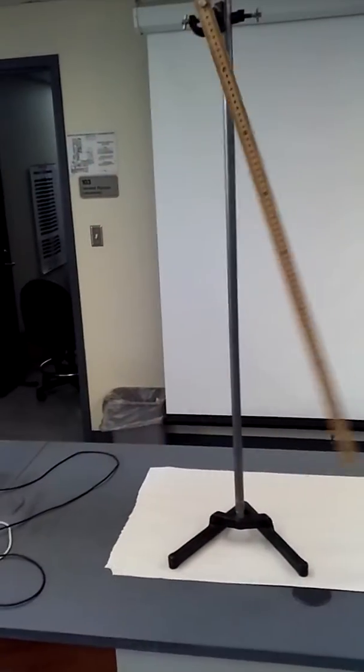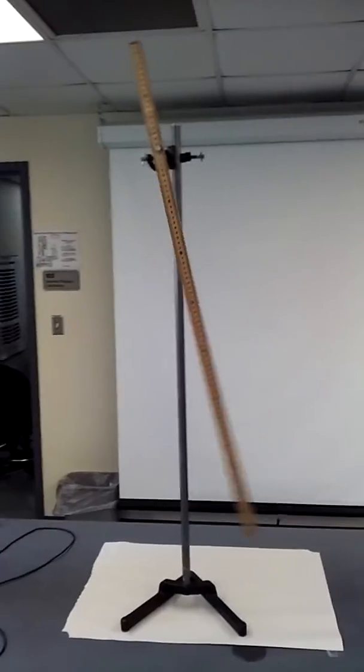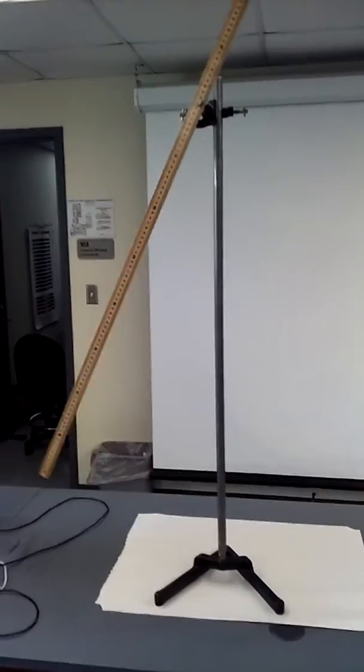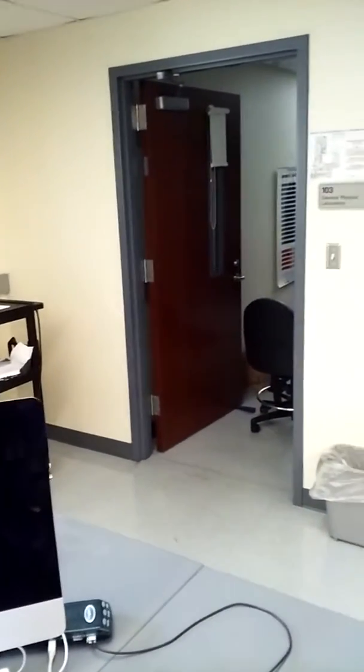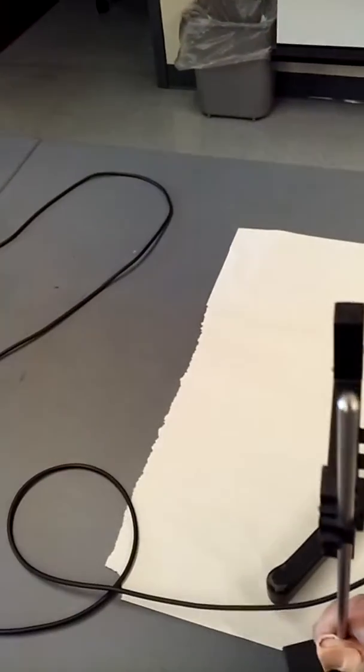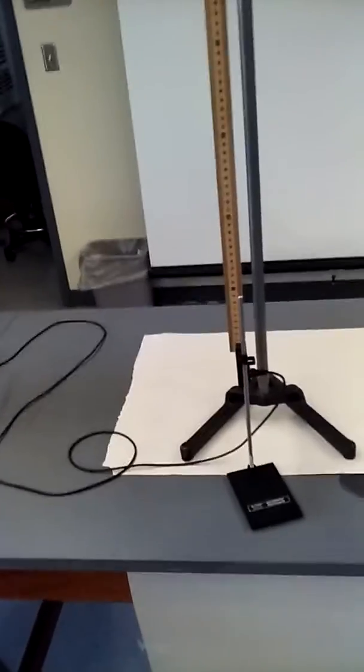So there you've got your oscillatory motion like you have with a simple pendulum. All right, so let's stop it. The main thing we're going to do with it is, let's locate the photo gate here. We're going to put a photo gate underneath it, like that.